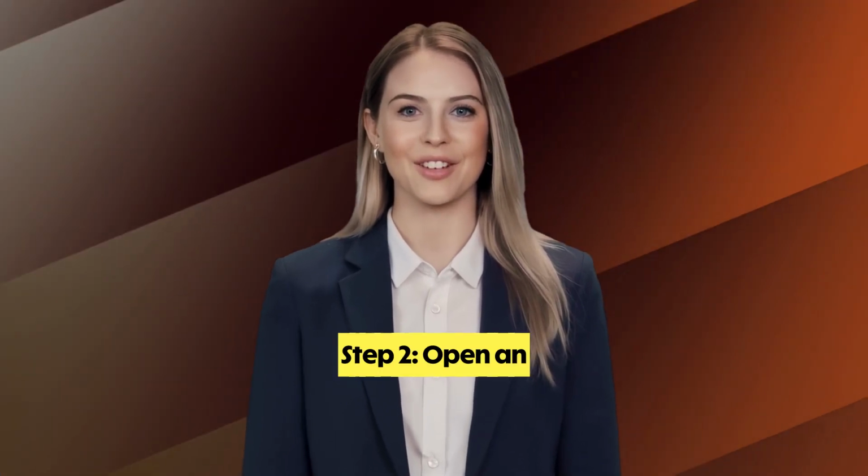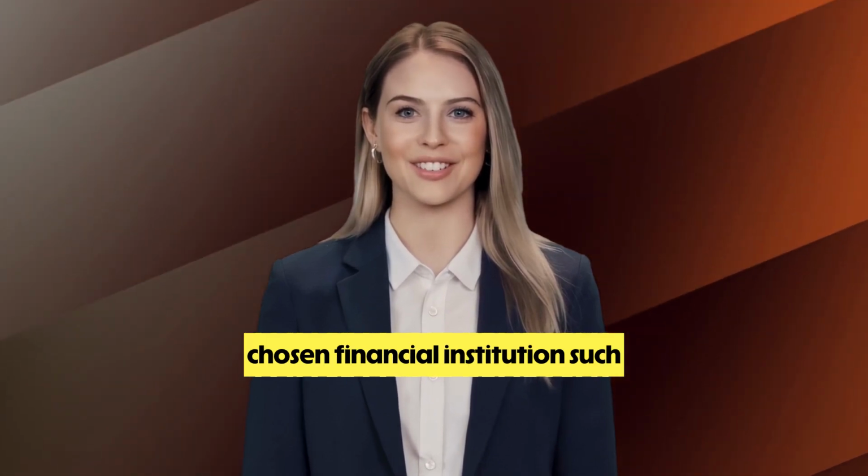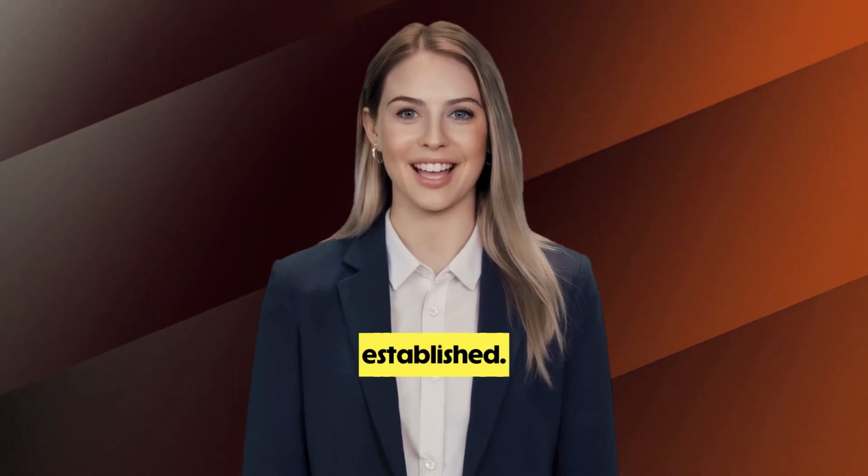Step 2. Open an IRA account with your chosen financial institution such as Vanguard, Fidelity, or Charles Schwab if you don't already have one established.